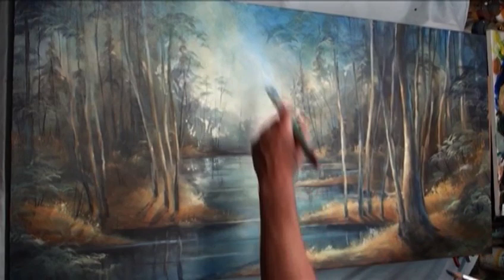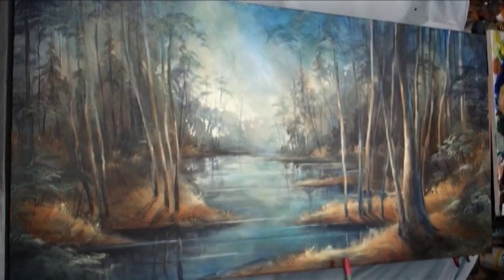Yeah, put more blue up in the sky. I also have to reflect that down into the water.